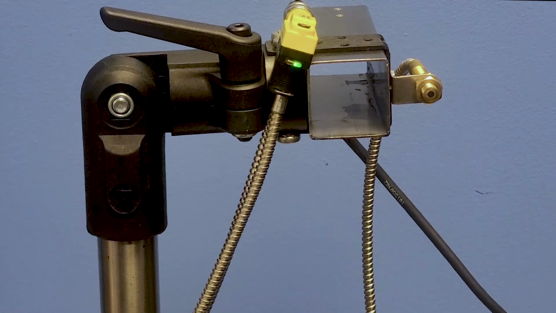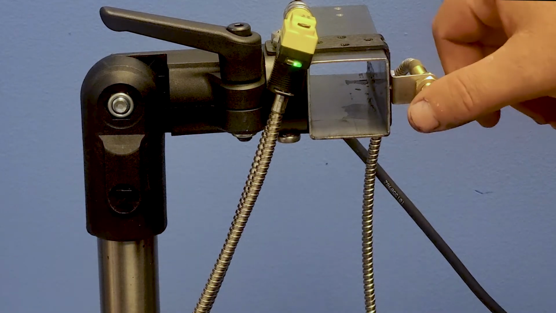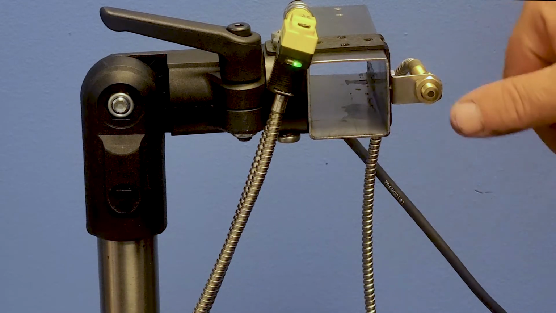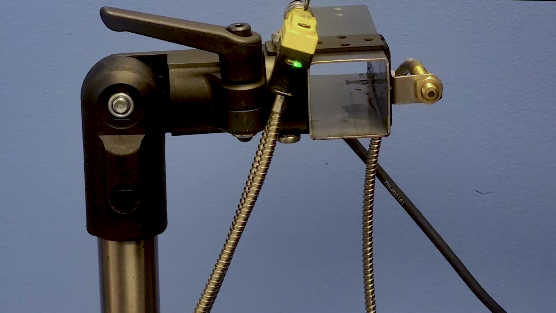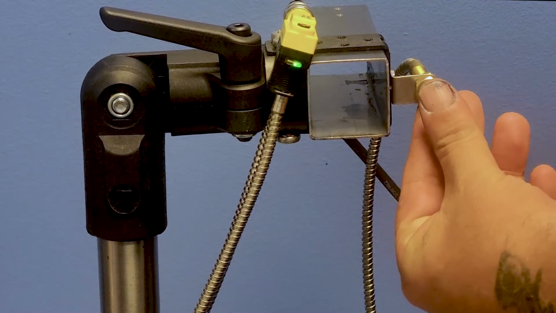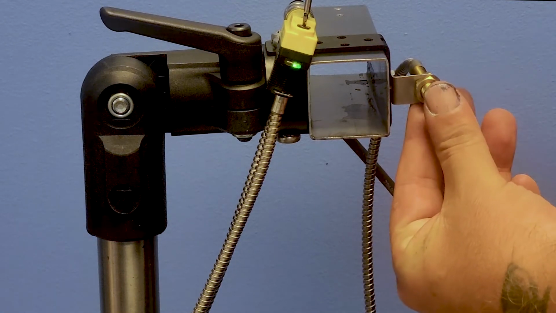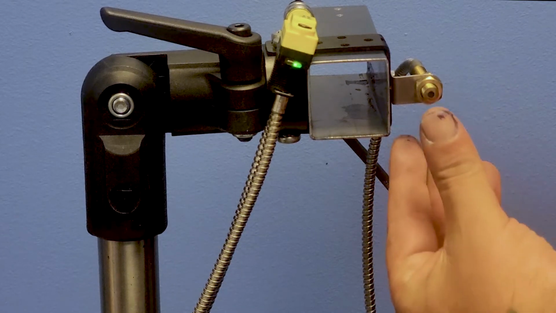So this is our sensor, and if you're blocking the sensor, you notice here that the light is just constantly green. So what we're going to do, guys, is take a screwdriver and go up to the top of this and tweak it with our finger in front of the photocell until we make a solid yellow.